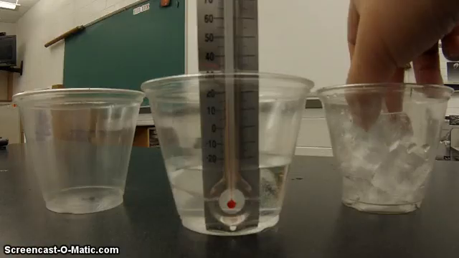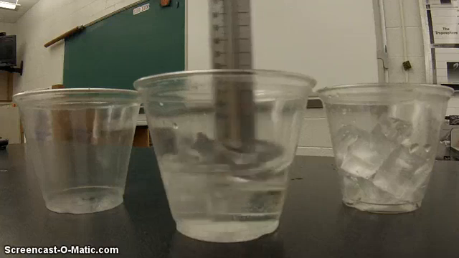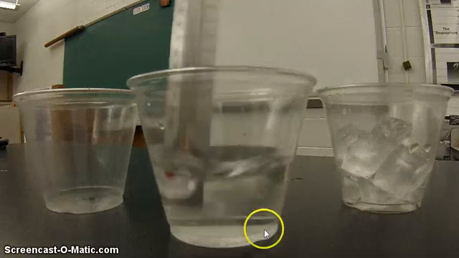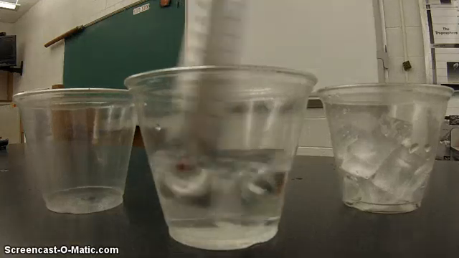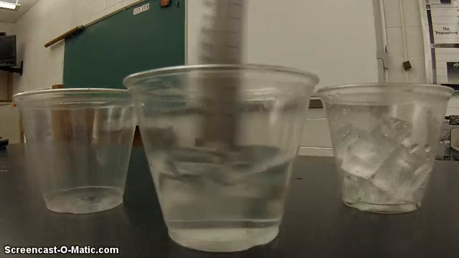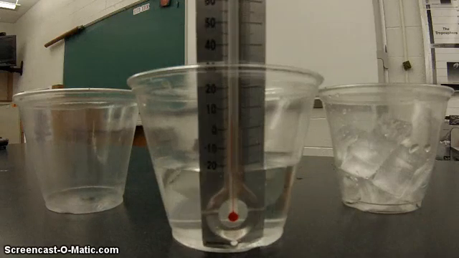One of the next labs that we did in class was where we tried to calculate what the dew point is, and while we're trying to do that, we're looking to get condensation to form on the outside of one of the cups. So I'm speeding the video up here a little bit.